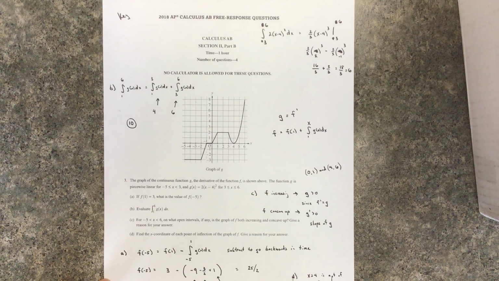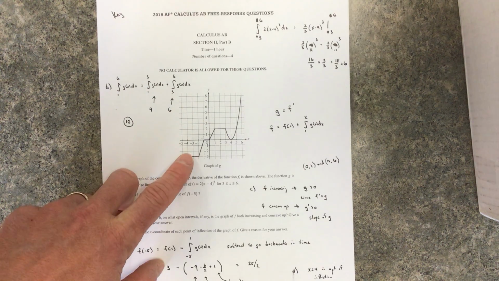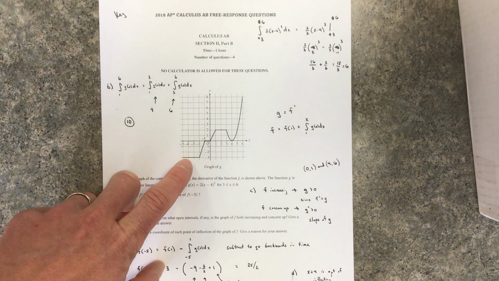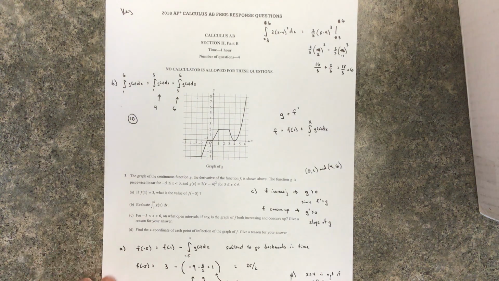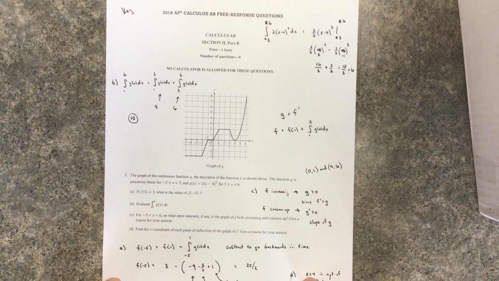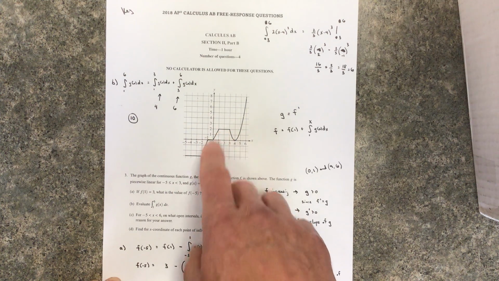So I want to know where f double prime changes signs, which means I want to know when g prime changes sign. And that's the graph of this derivative. So I want to know when this goes from increasing to decreasing. And that's really only at x equals 4, okay? This whole thing is kind of going up.